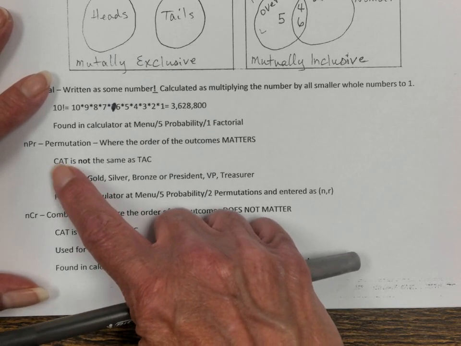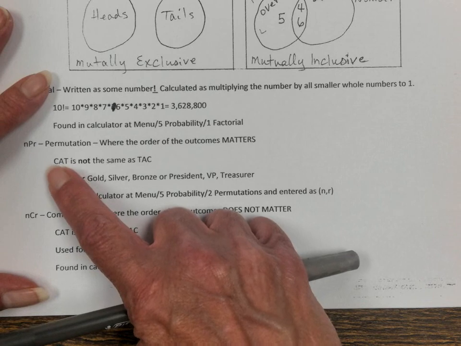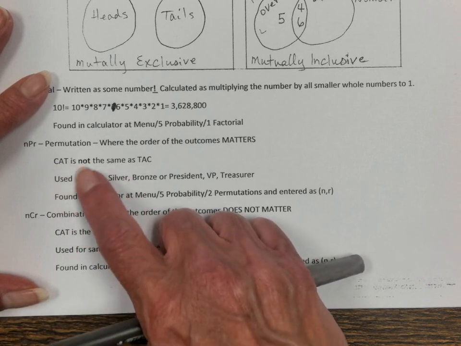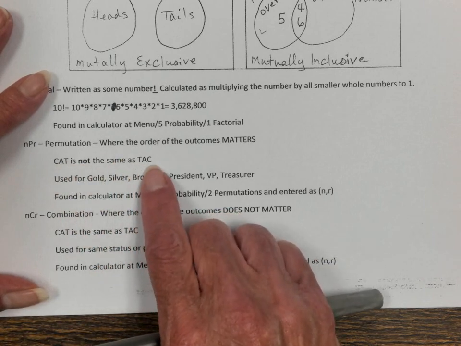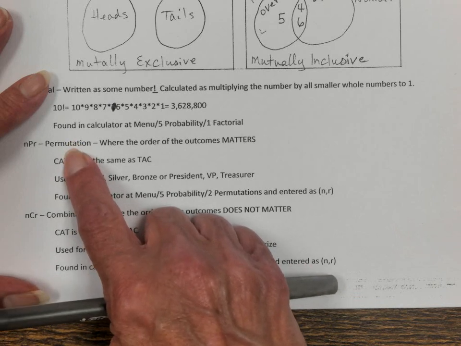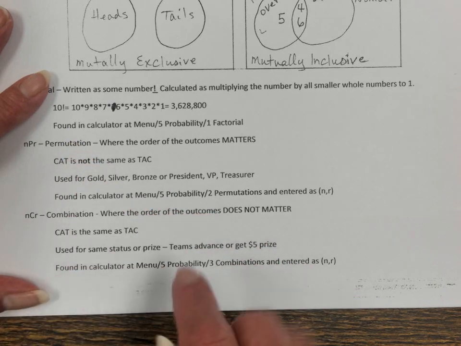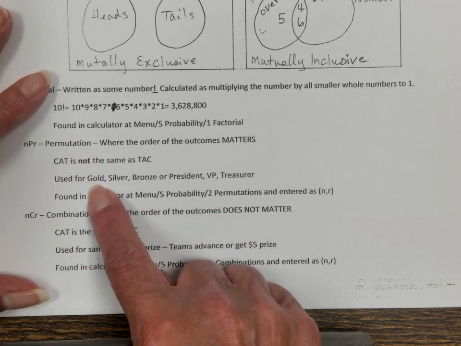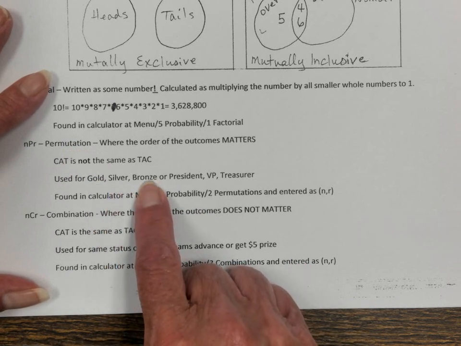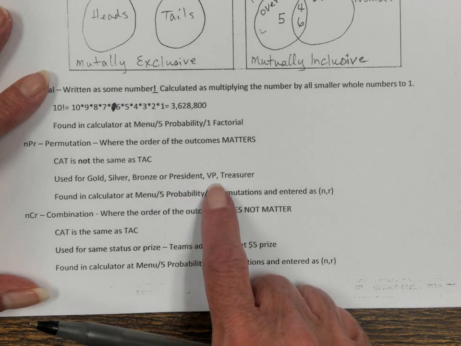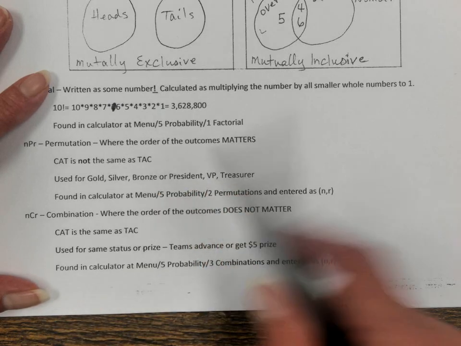So for example, the order of C, A, and T is not the same as T, A, and C using permutation, okay? We use this if we're trying to figure out how many ways we can award a gold, silver, or bronze medal, or a president, vice president, treasurer.